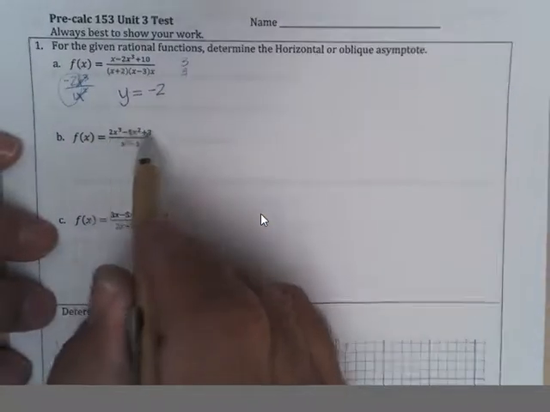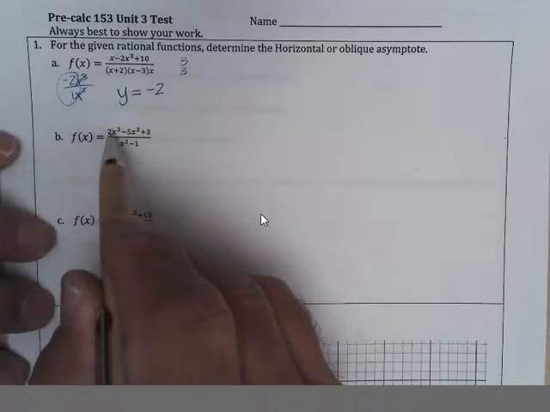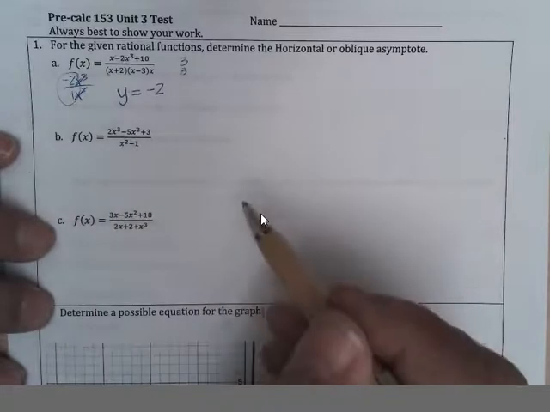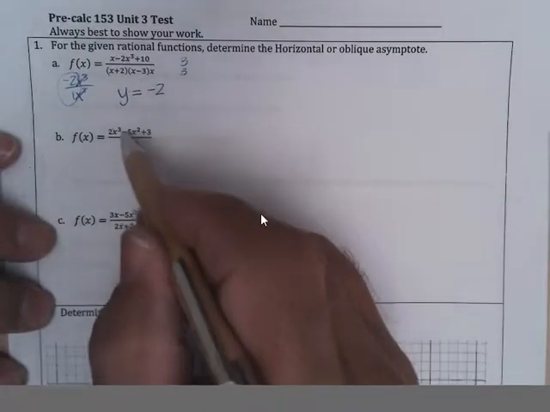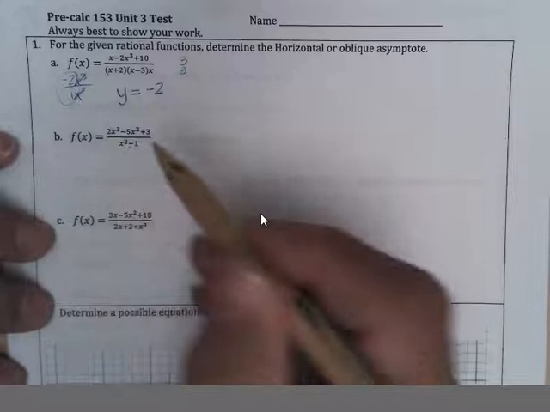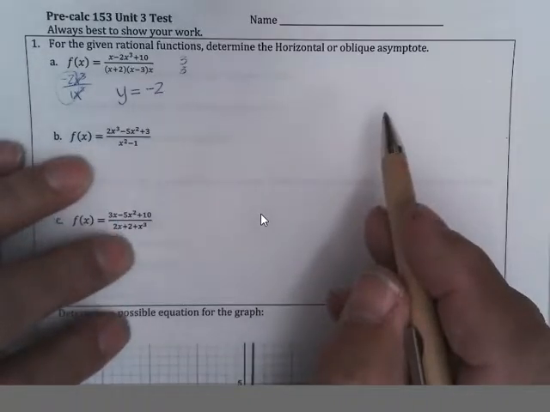Looking at the degree here, we have x to the third in this one. Its leading coefficient is 2, but it's x to the third. This one is x squared. So the degree of the numerator is more than the denominator, and when that happens, we need to do some division.